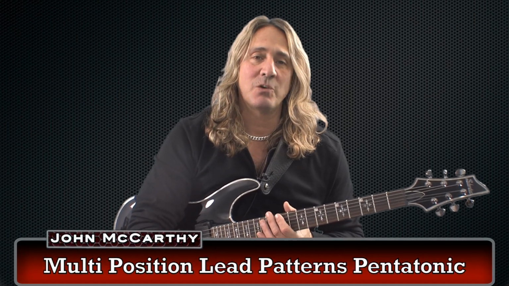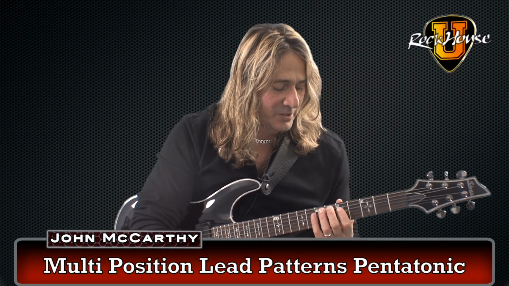Multi-position lead patterns. In this lesson, I'm going to show you some examples of how to play laterally up the neck. Many times when you're playing a solo, you don't want to just stay within one little section of the neck. You want to move laterally up or down the neck. So these lead patterns are going to help you learn how to do that and give you a starting point, getting you ready and showing you some examples of how you can move from position to position through the pentatonic scales.